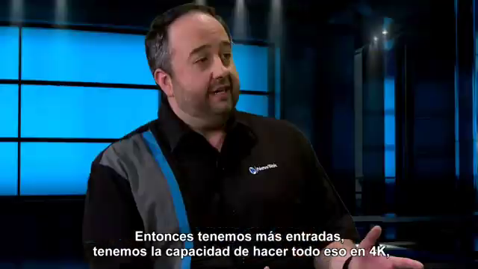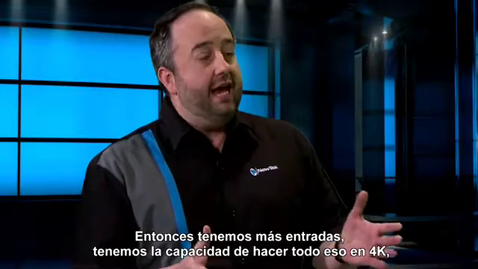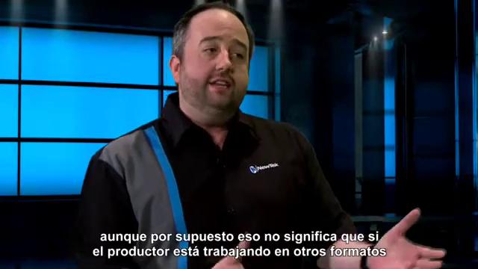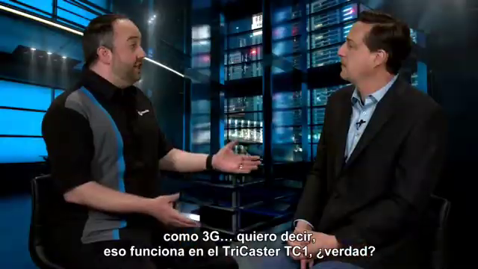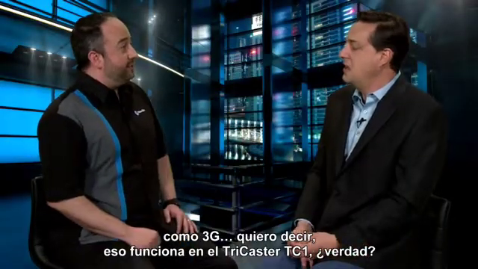That's fantastic. So we have more inputs that can come in. We have the ability to do that all the way up to 4K. Of course, that doesn't mean that if a producer is working in other formats, say 3G, that does work on the TriCaster TC1, right?